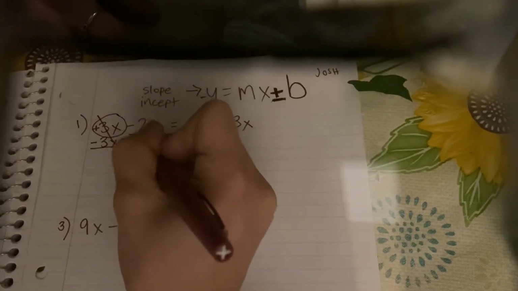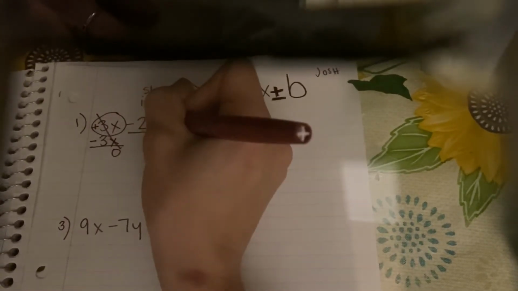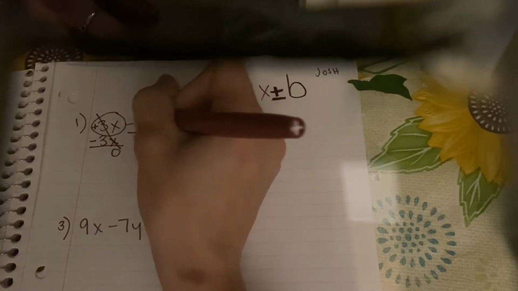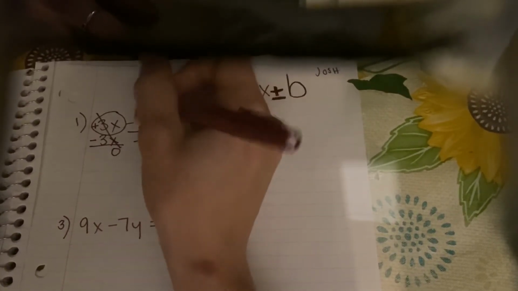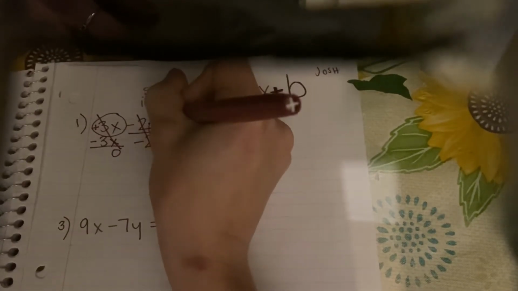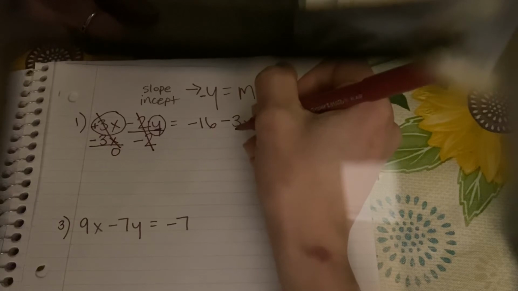I just need to focus on getting y alone. So I'm going to divide, because this negative 2y here means negative 2 times whatever y is. So if I divide by negative 2, then I'll have y by itself, because negative 2 divided by negative 2 will cancel out to give me 1. And whatever I do on one side, I have to do on the other side as well.